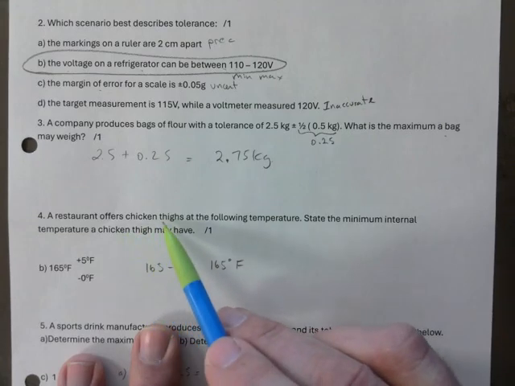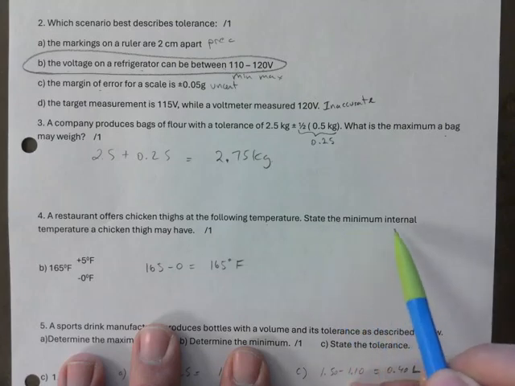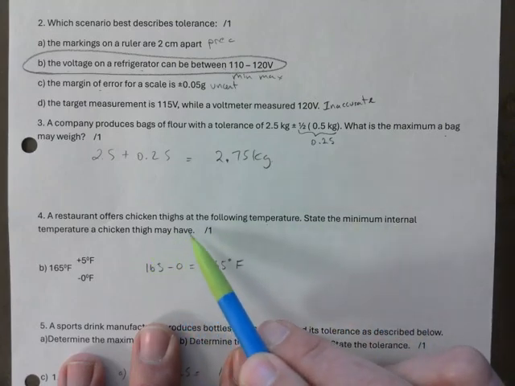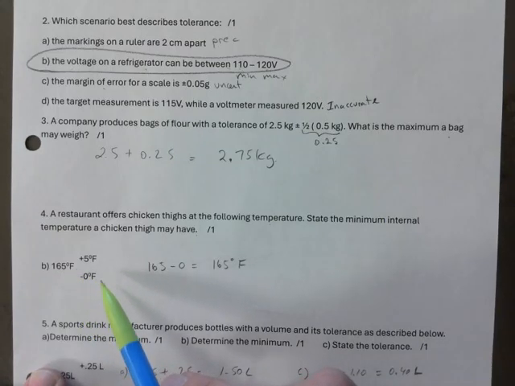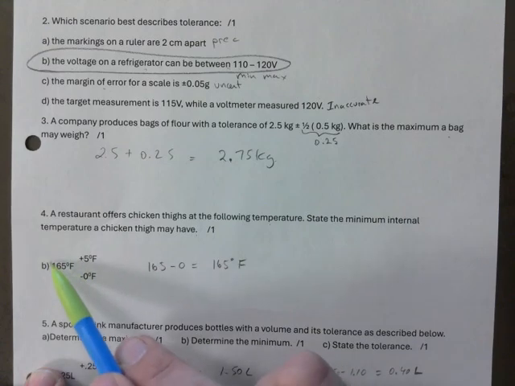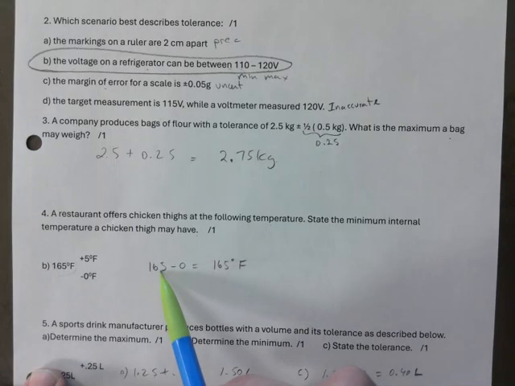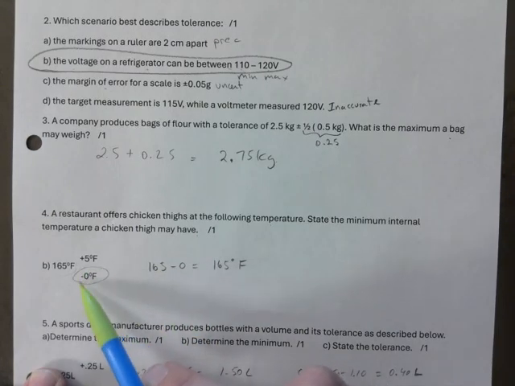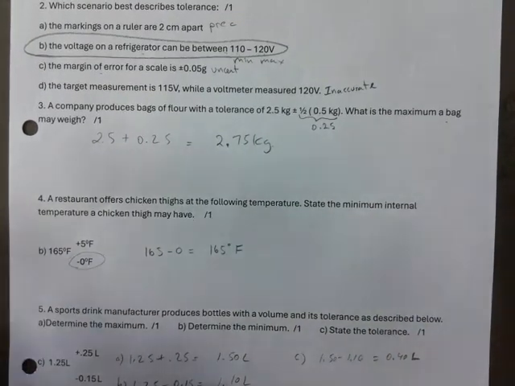A restaurant offers chicken thighs at the following temperature. State the minimum internal temperature the chicken may have. Some of you are like, what's wrong? This question may be wrong. No, it's not. This is your nominal, right? That's our target, but it is also the minimum. And if you don't know, just go minus whatever is minusing here. So it's 165. Okay, so all or nothing for that one.